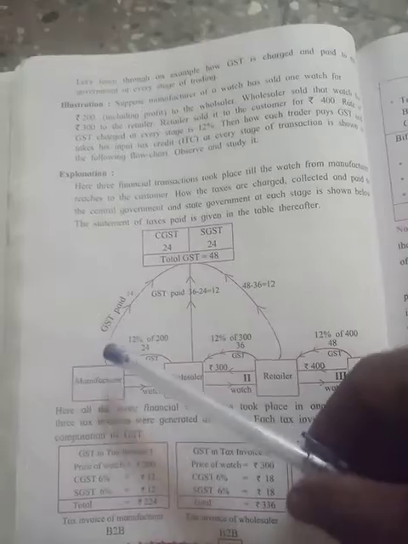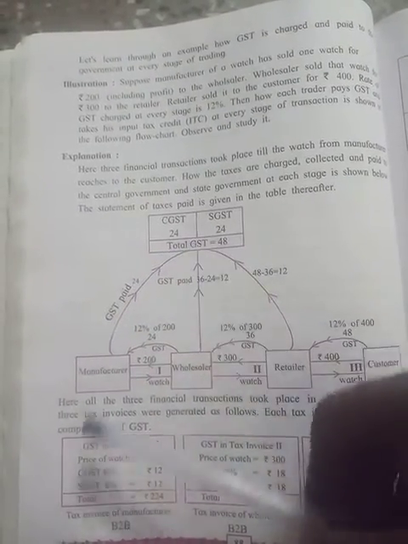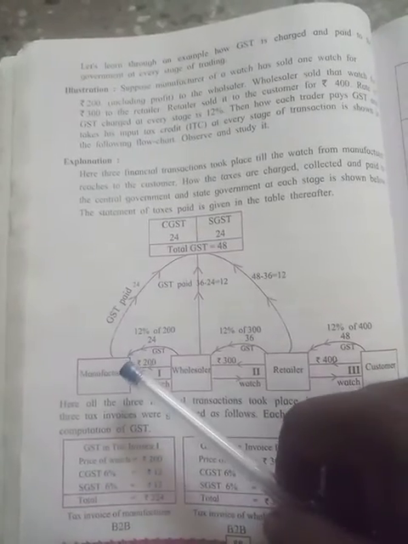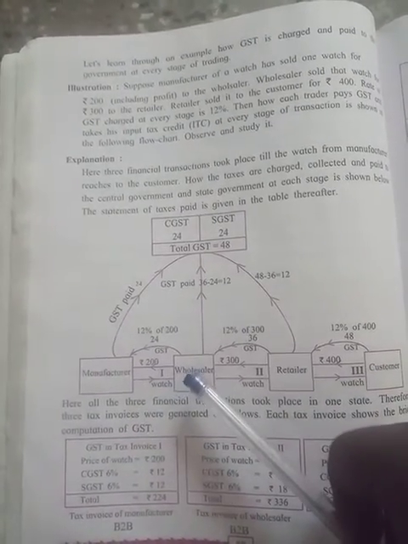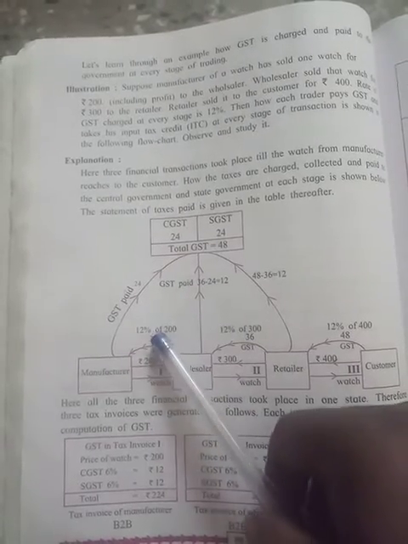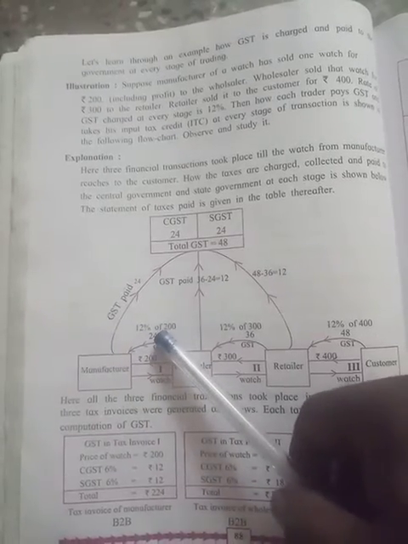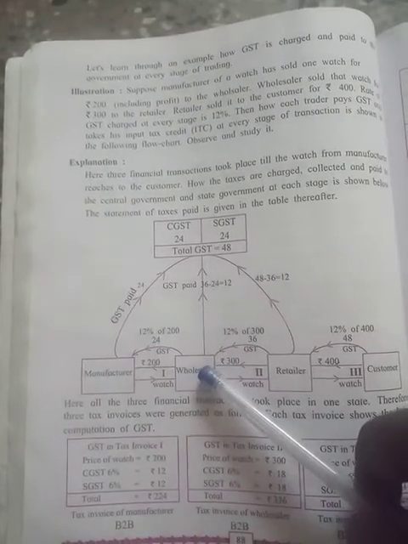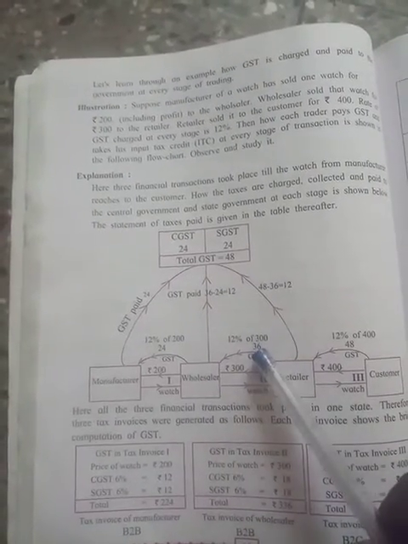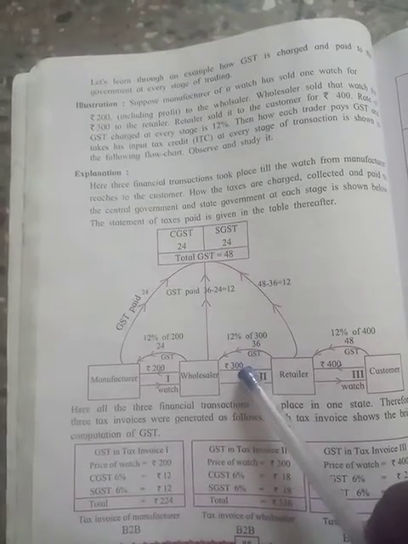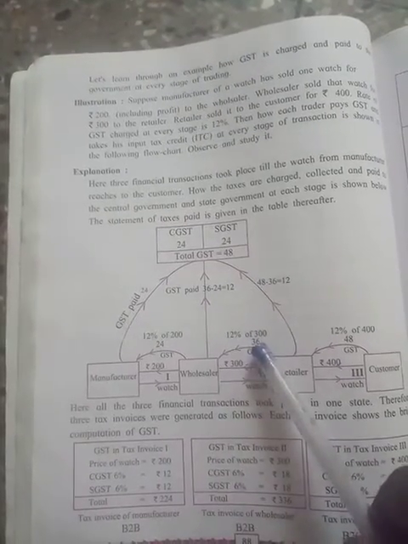You see here, this is the manufacturer, and the manufacturer has paid rupees 24 here, and in return, while selling it to the wholesaler, he took 12% from the wholesaler. See, 12% of 200 is 24, and this wholesaler, while selling it to the retailer, sold it at 300 rupees, and 12% of 300 is 36.